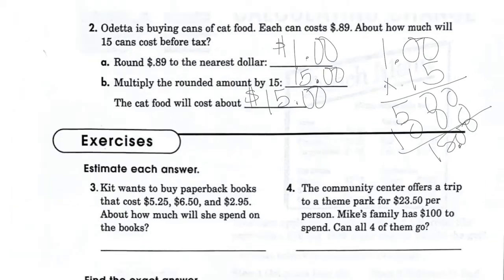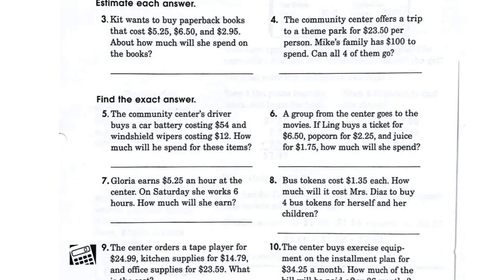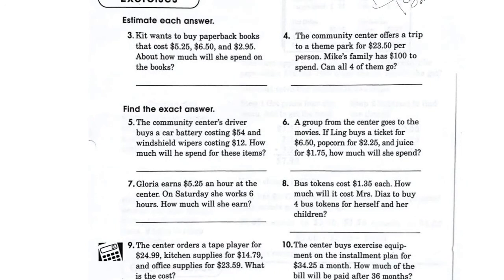Now, when you come down here, we have problems 3 and 4, which says to estimate each answer. Now, what I said I like to do is I like to highlight the numbers in a problem. Kit wants to buy paperback books that cost $5.25, $6.50, and $2.95. About how much will she spend on books?